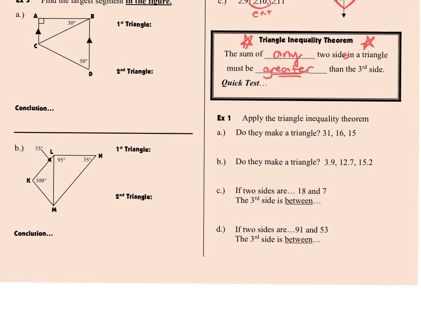But you'll notice here that I've got this little quick test, and this is how we're going to check it in a faster way. The fastest way to check it is just simply to compare the sum of the two smallest, because if it works for the two smallest, it's going to work for any other pair. The sum of the two smallest will be greater than the third side. So now let's use that instead of having to go through all of them.